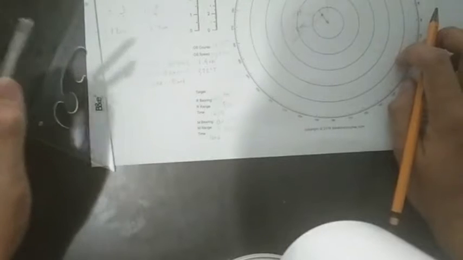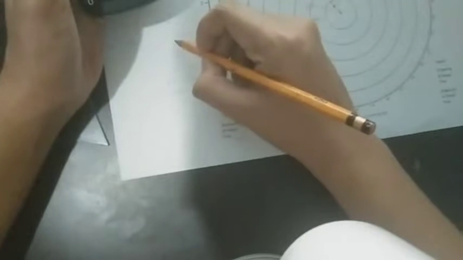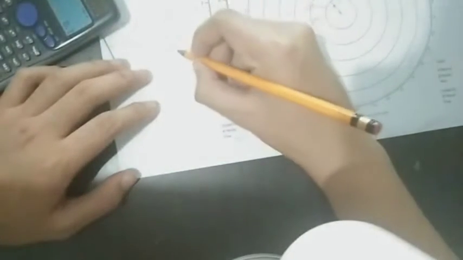Next, we're going to use my calculator. 2.5 over 6 minutes divided by 60 equals 25 knots.